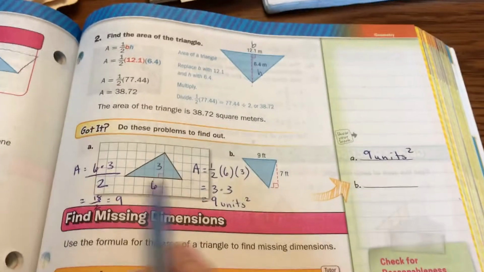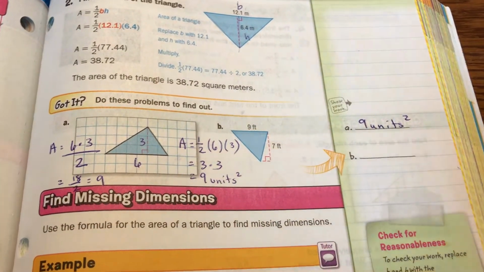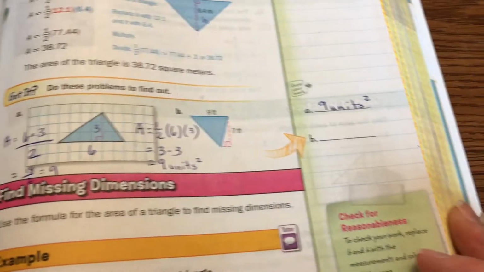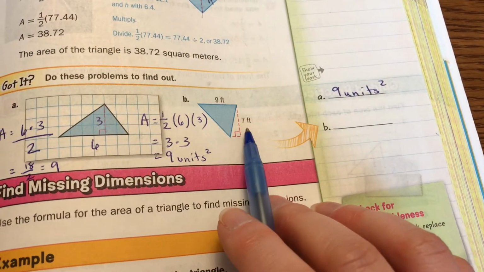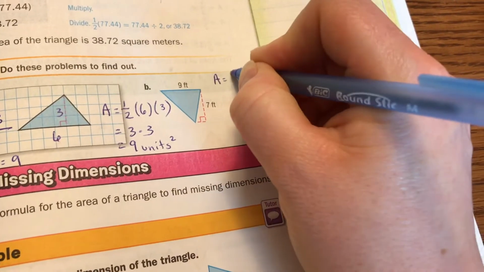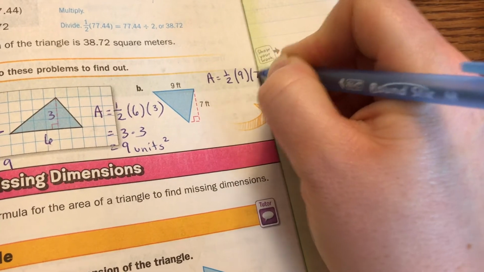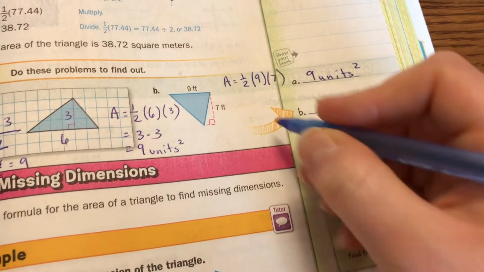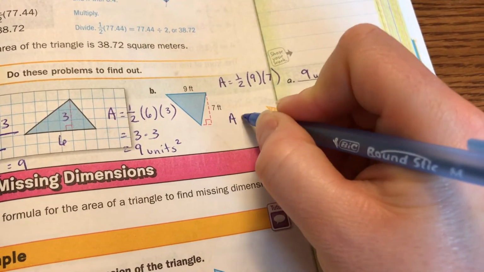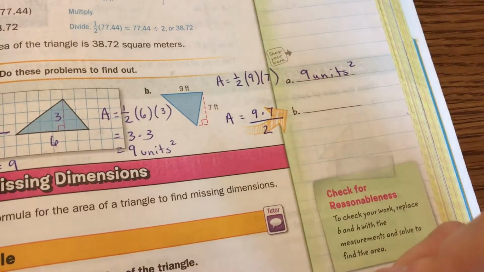Make sure that you're showing your work one of these ways. So either plug it in this way or plug it in this way, and then you can use the calculator if you want. So area is half times the base times the height. Or you could write it, area is the base times the height divided by 2.